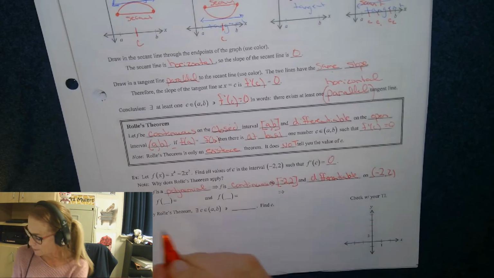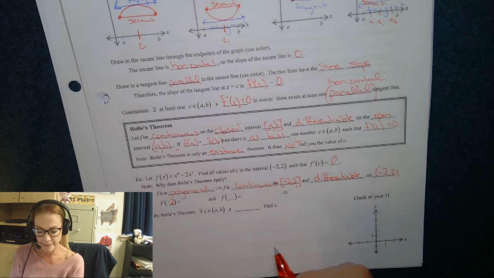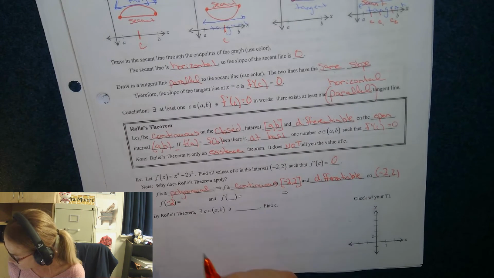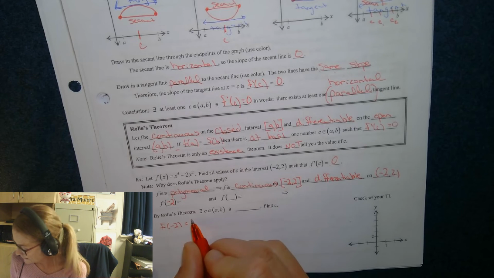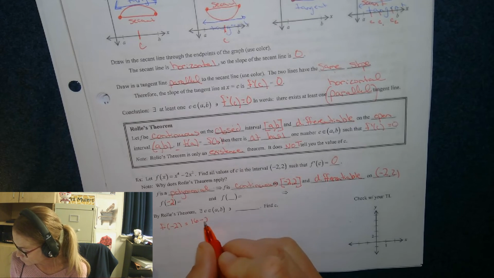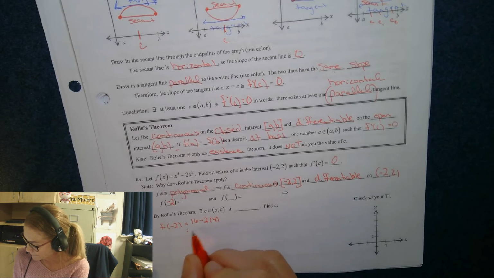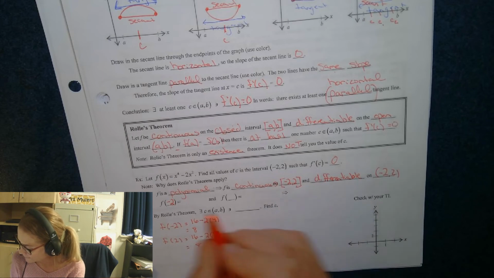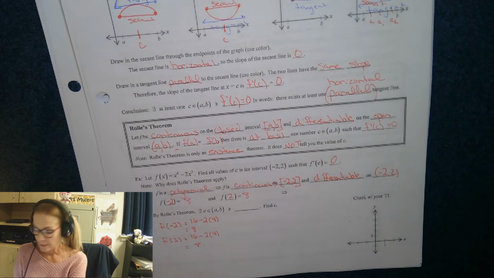All right, so if you look at the endpoints, f of negative 2, if you plug in f of negative 2, you're going to get 16 minus 2 times 4, so you're going to get 8. And if you plug in f of 2, you're going to get 16 minus 2 times 4, which is also 8. Okay, so since this equals 8 and this equals 8, they're on level.